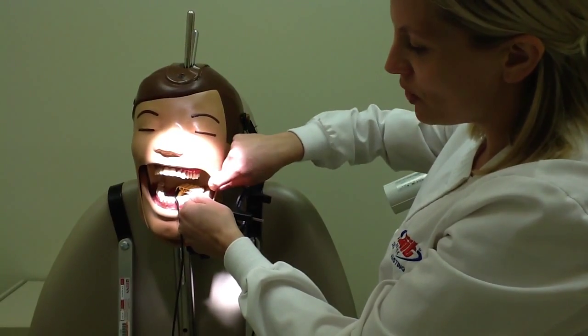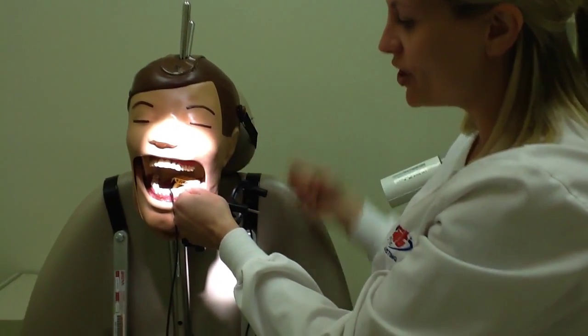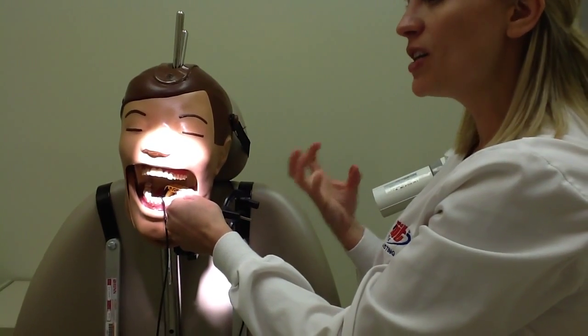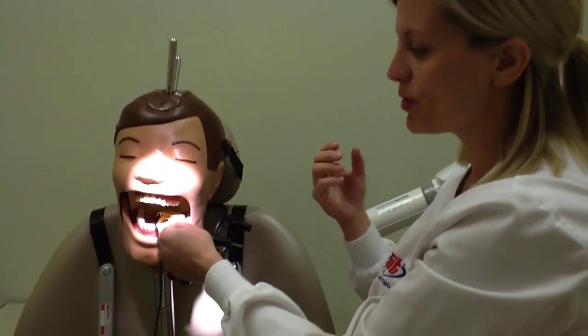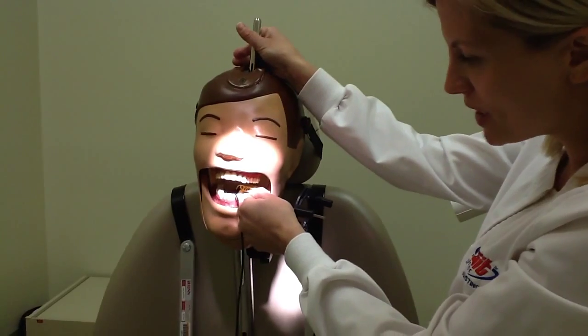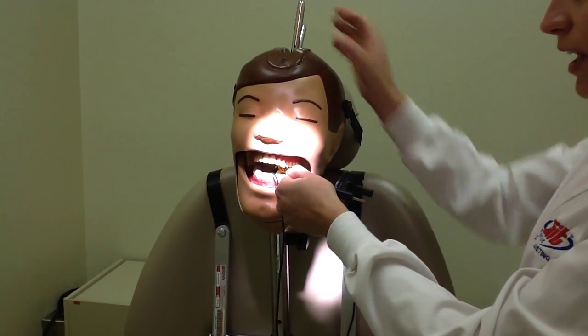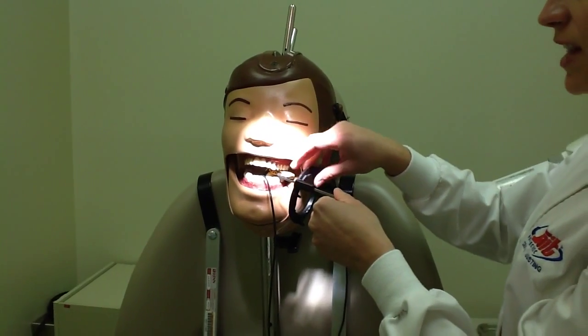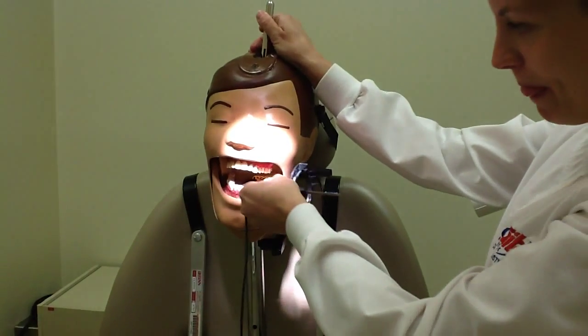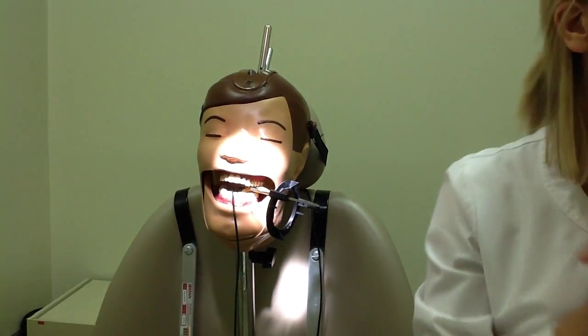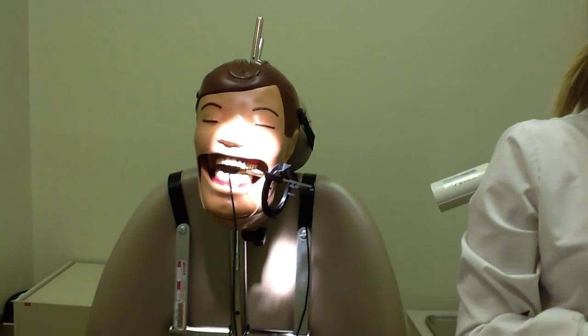Relaxing allows for a lot of space within the cheek and the floor of the mouth, which would be more comfortable. If they're tense and tight, it may be uncomfortable. If they're relaxing as they're closing, it'll become more comfortable for the patient. And just like that, that's the TPR, and that is our paralleling technique.